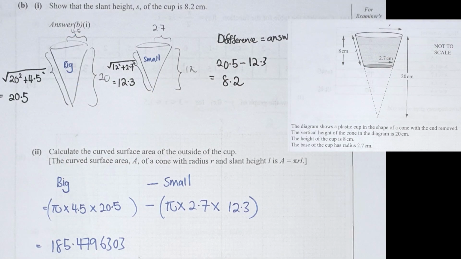As for part B number 1, show that the slant height of the cup is 8.2. So what I did here was to first calculate the slant height of the bigger cone, by taking 20 square plus 4.5 square and square rooting the result, which is 20.5. Whereas for the smaller cone, it will be square root of 12 square plus 2.7 square, which is 12.3. So the difference here should be 8.2. How do I know that? I identify this through our Pythagoras theorem.